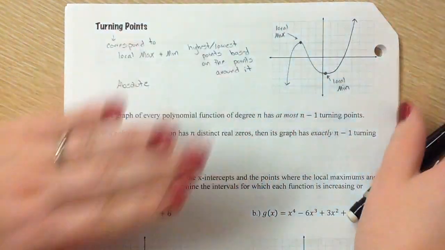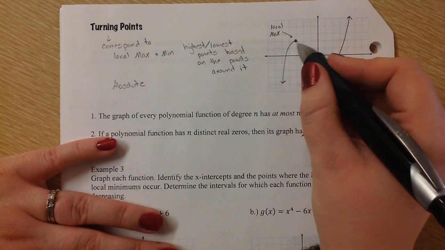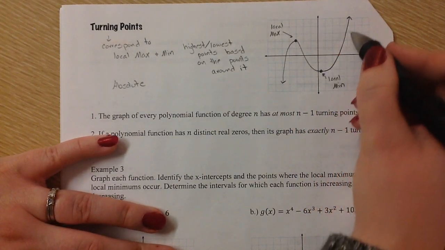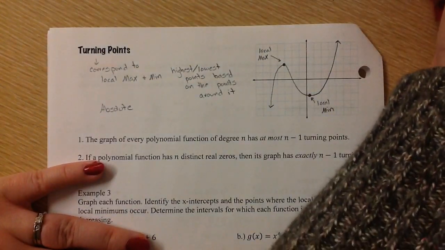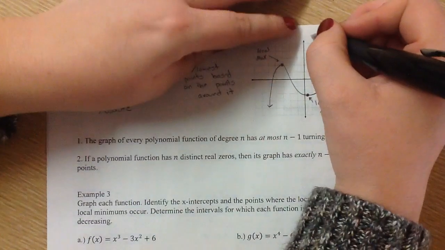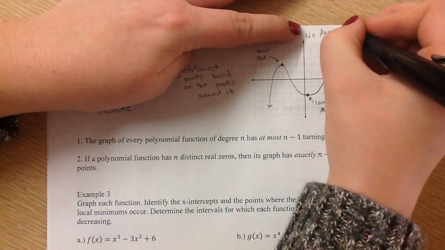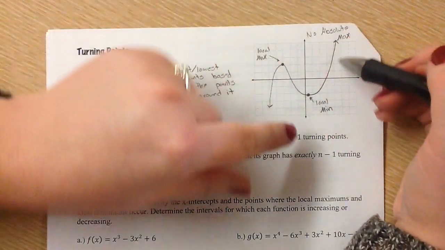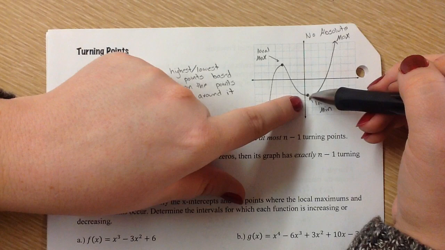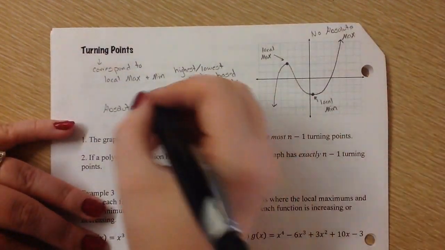But if we look at this graph as a whole, this isn't the highest this graph ever goes, because it comes back down and then goes up forever and forever. So this graph has no absolute maximum, because it's going to go up forever. Same with the minimum here: this is a local minimum, but it doesn't have an absolute max or min.